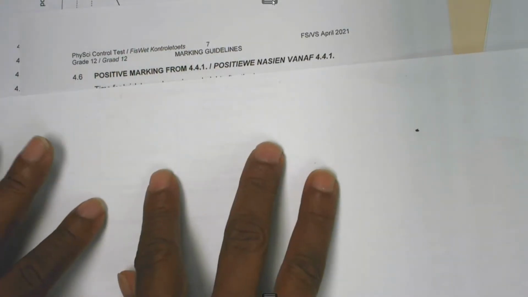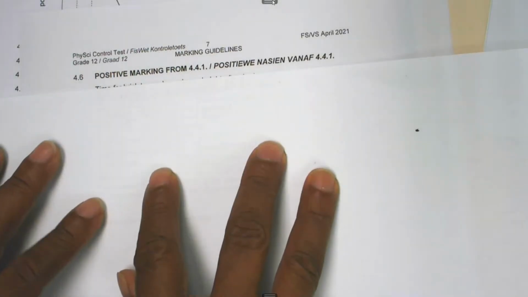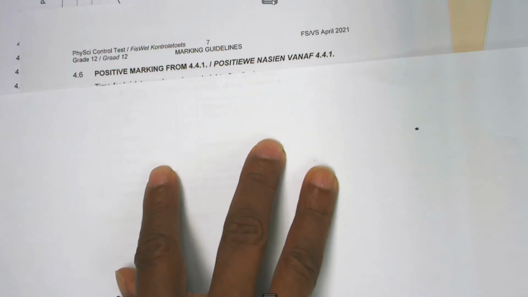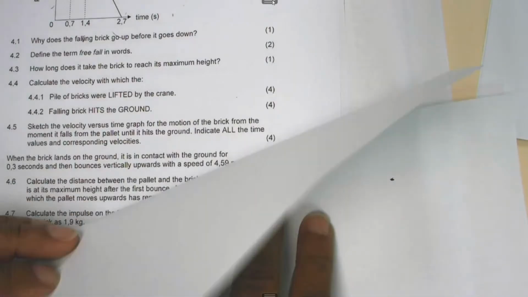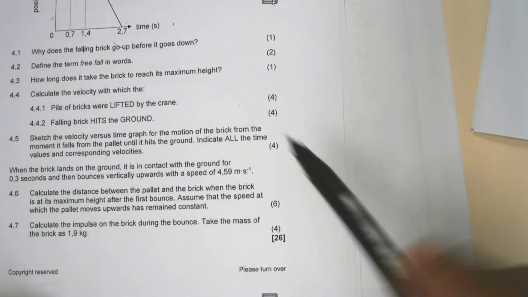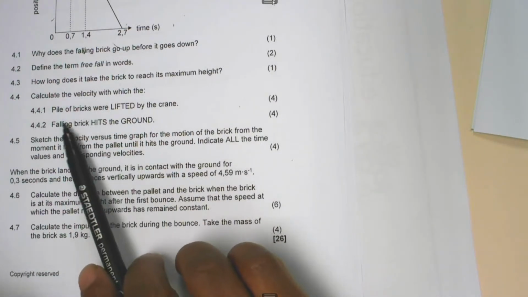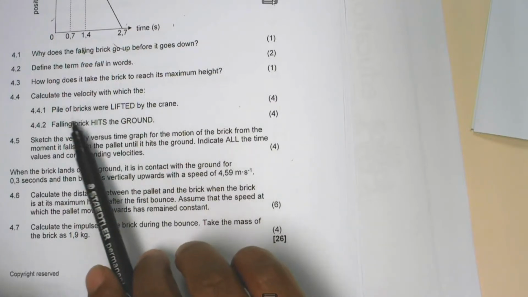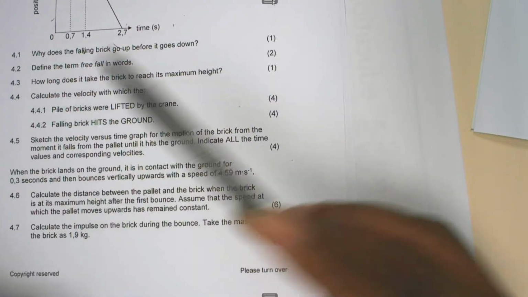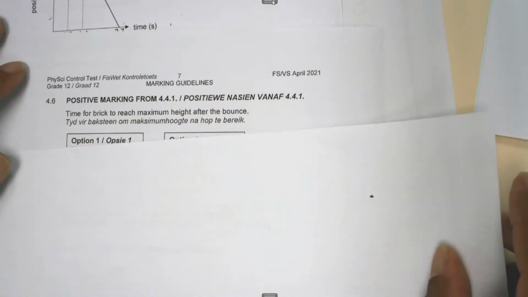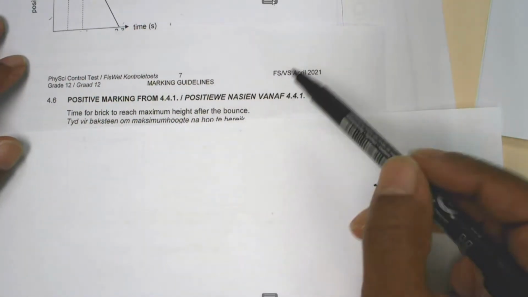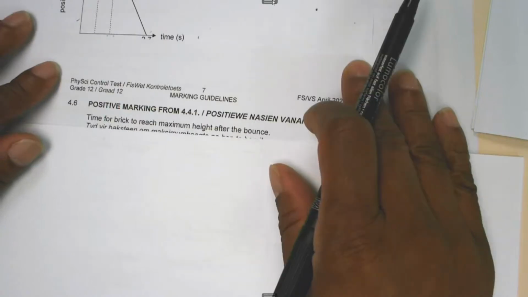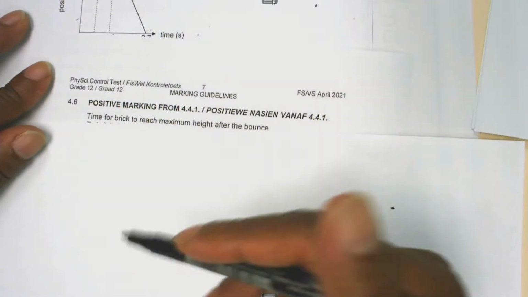Now, what is it that we are going to do? We are going to mark it positively from 4.1. Now, in 4.1, what was calculated? In 4.4.1, remember we were calculating the speed at which the pallet was lifted, or the pile was lifted. So that means it is the initial velocity. So we are going to look at that one. We are going to use that value, the value that the learners got in 4.4.1, and we have to use it here.